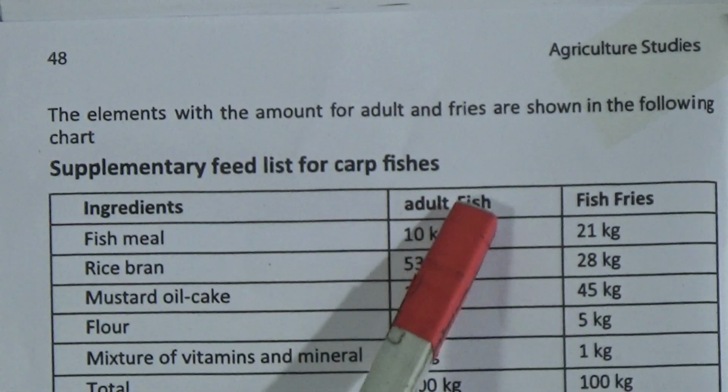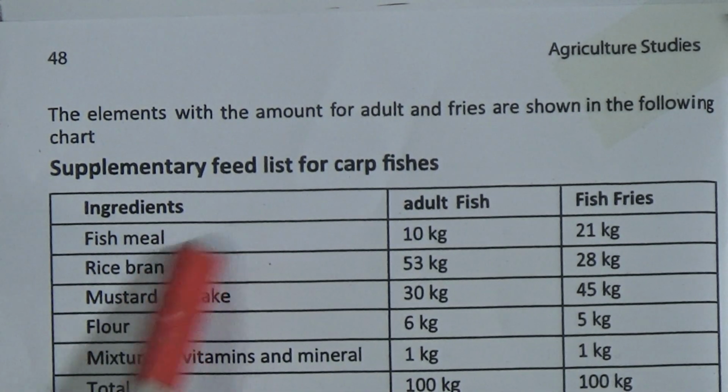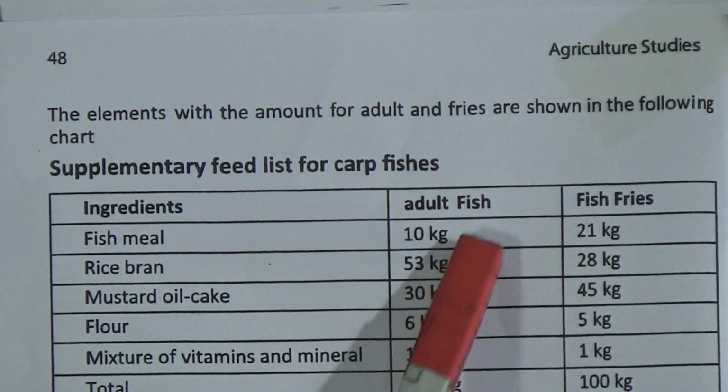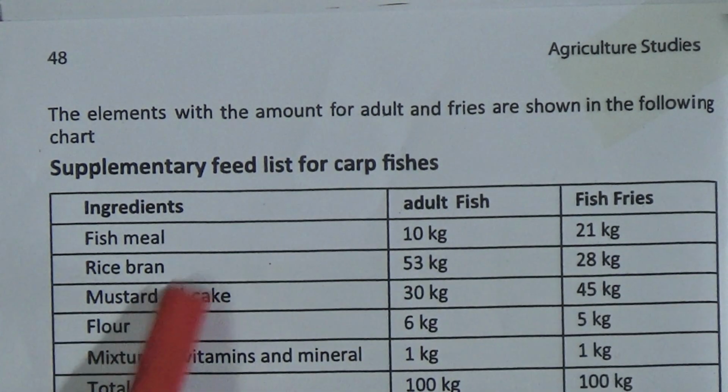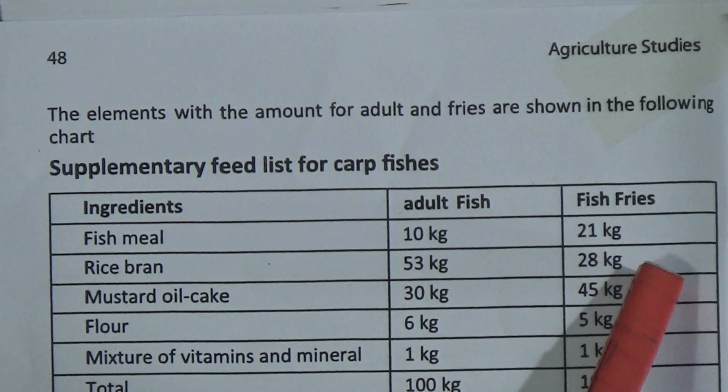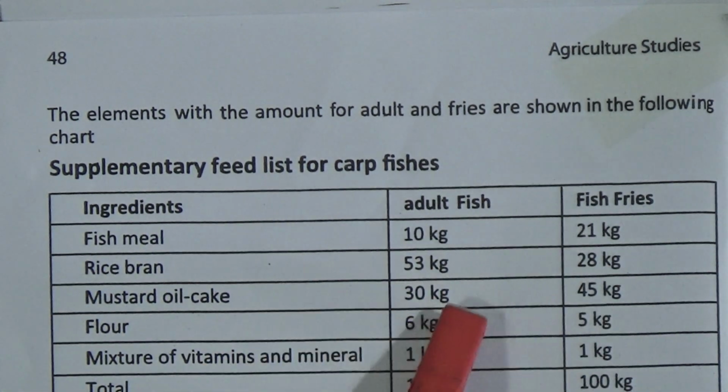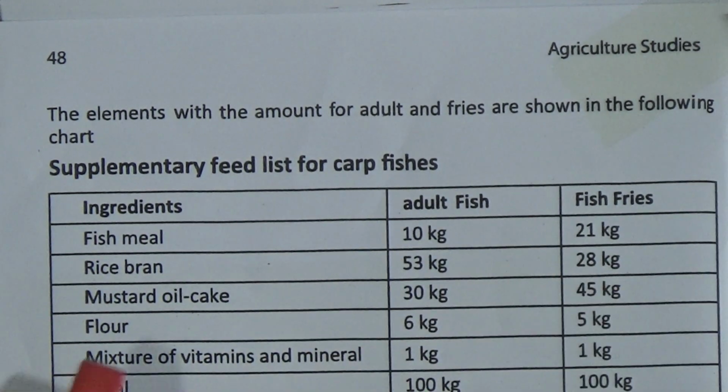Supplementary feed list for carp fishes. Ingredients: fish meal, for adult fish 10 kg and for fish fries 21 kg. Rice bran 53 kg, fish fries 28 kg. Mustard oil cake 30 kg, fish fries 45 kg. Flour 6 kg, 5 kg. Mixture of vitamins and minerals 1 kg, 1 kg. Total 100 kg, 100 kg.